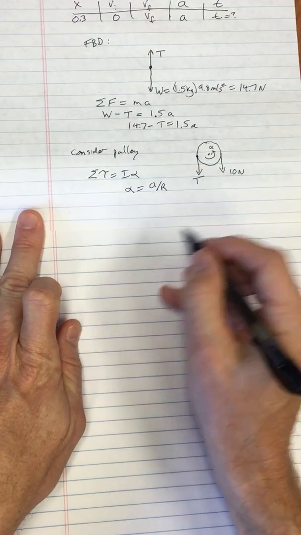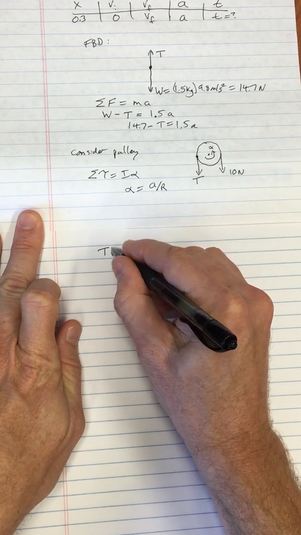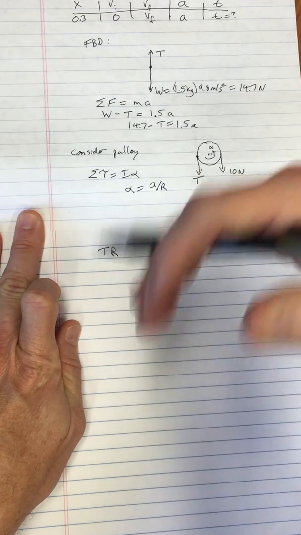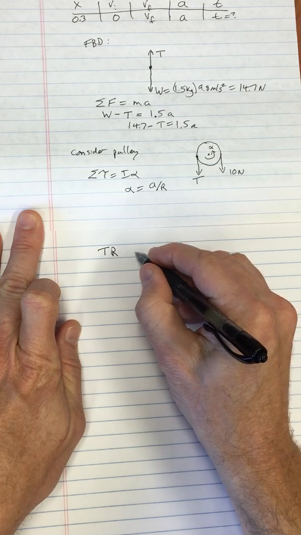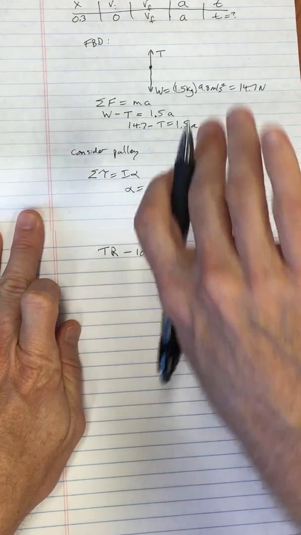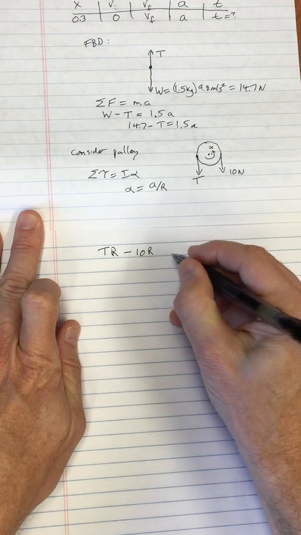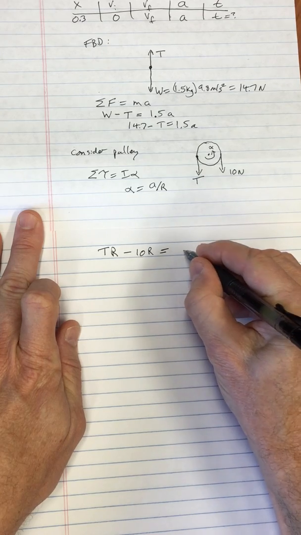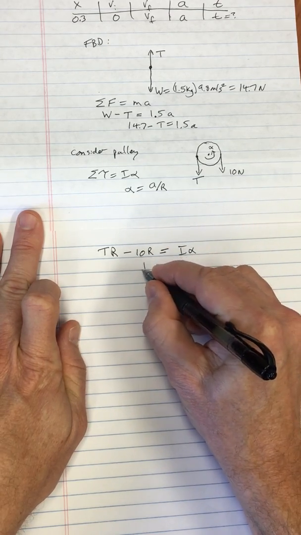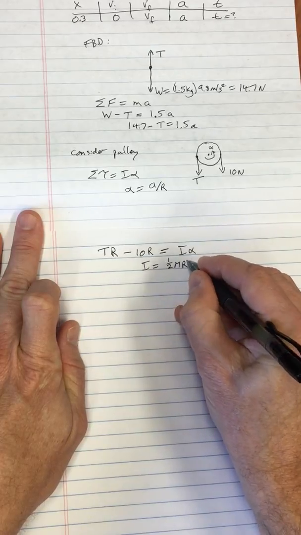So let's now take a look at what we get next. The sum of the torques. I have the torque due to the tension in the rope is T times R. That's the torque on the left-hand side going in the counterclockwise direction, minus the 10 newtons times R. That's the torque acting in the clockwise direction to oppose the motion, and that equals I times alpha. For the pulley, which is a flat disk, the moment of inertia is 1/2 mr squared.